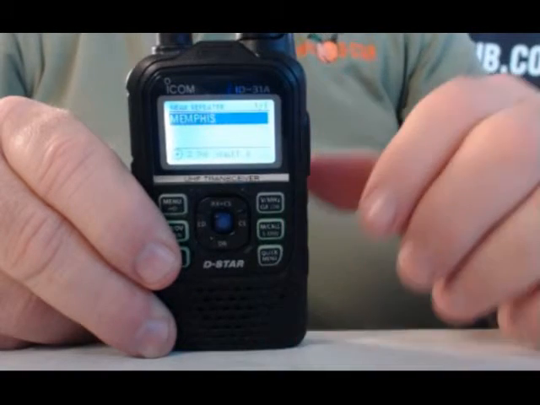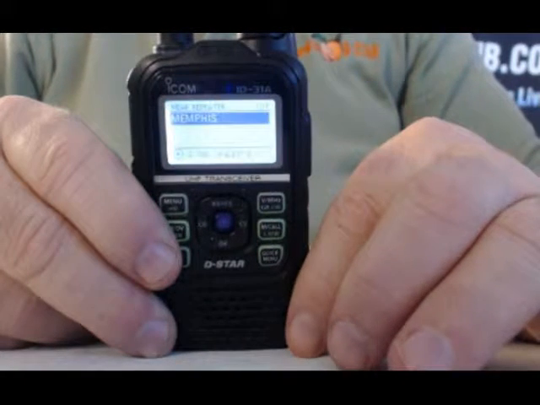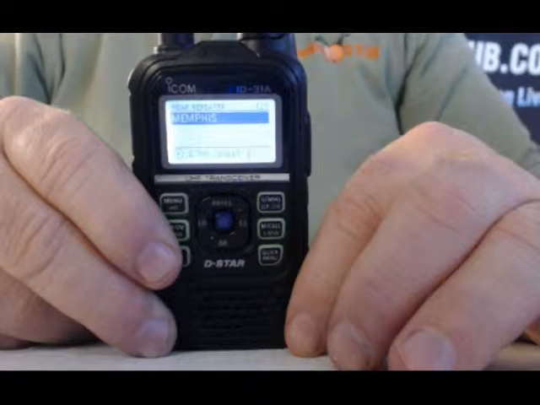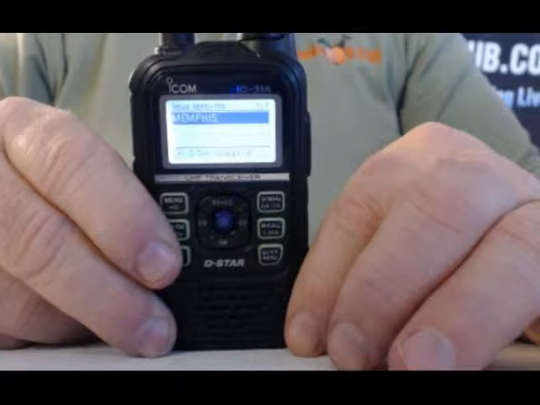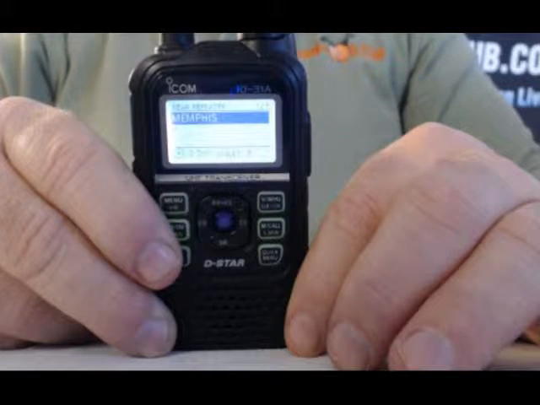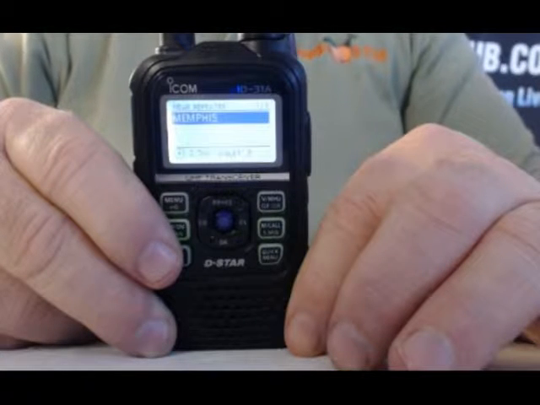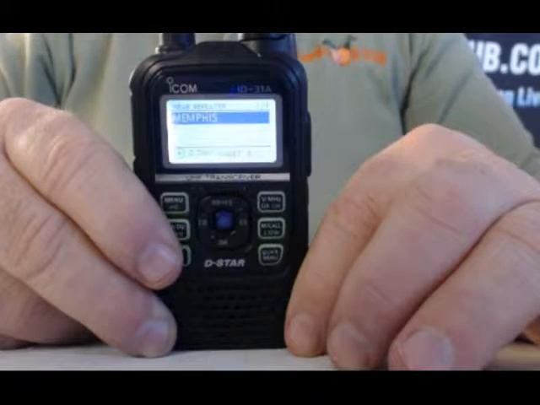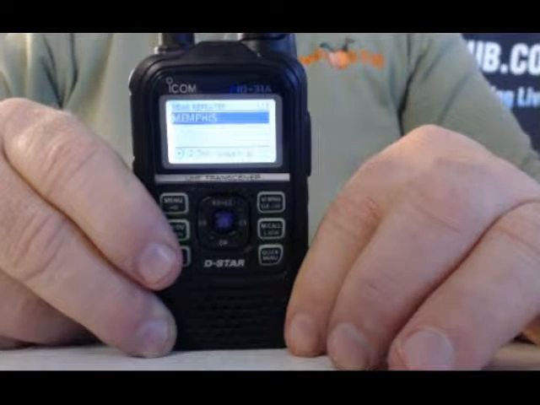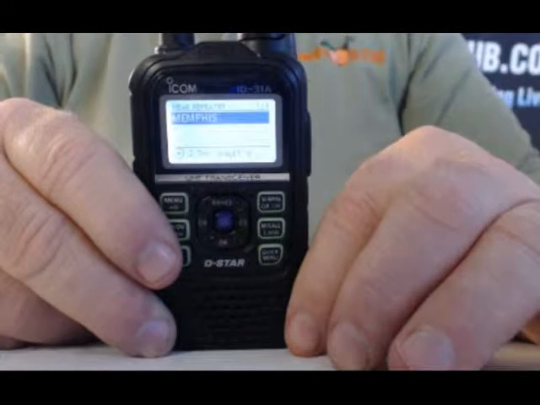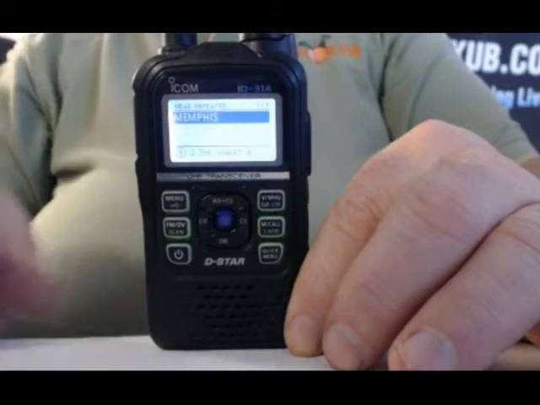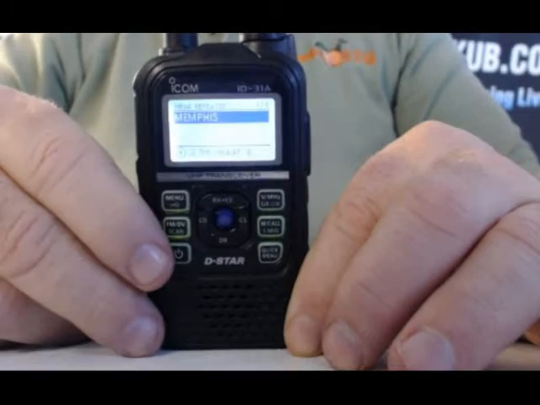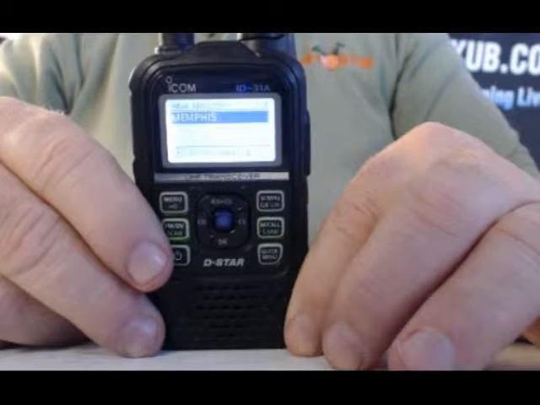Now, another point, and we'll go into more of this when we're talking about the downloads. It comes out of the box with a set of a directory listed, but that repeater directory is going to be outdated almost immediately when it's loaded, and this was from about a year ago. I think that it comes preloaded from ICOM. However, because it has an SD card in the unit, you can update the directory anytime you want with downloads from the dstarinfo.com website.